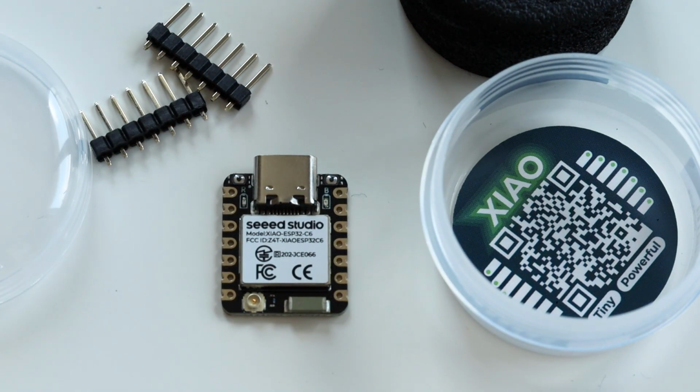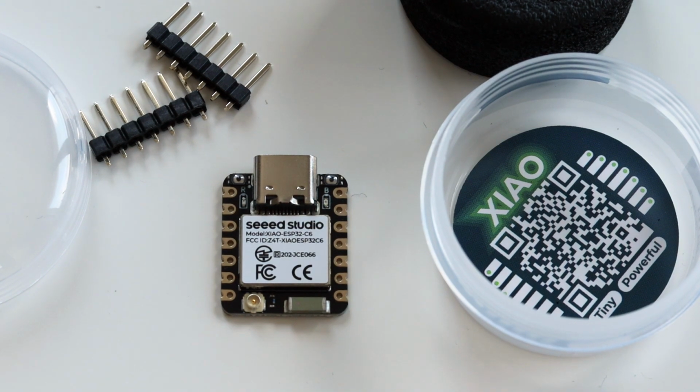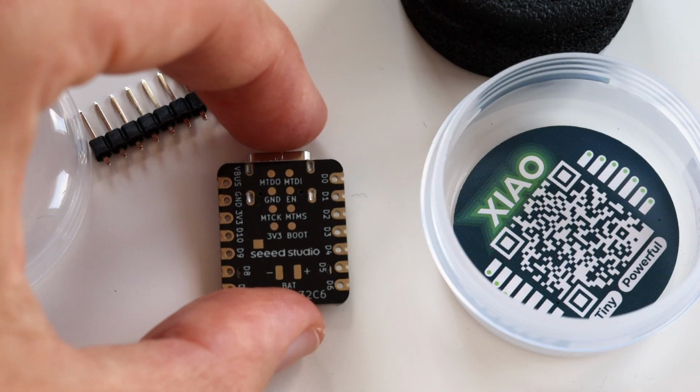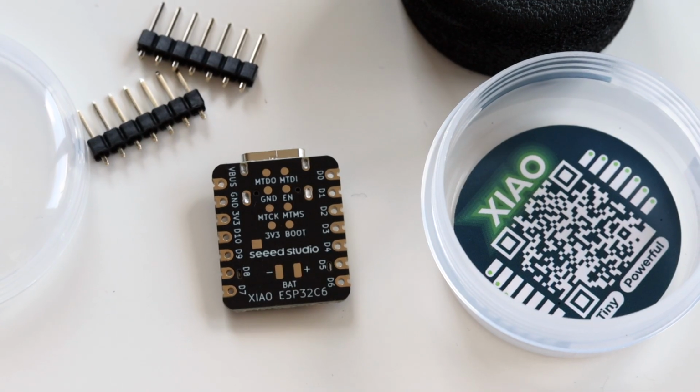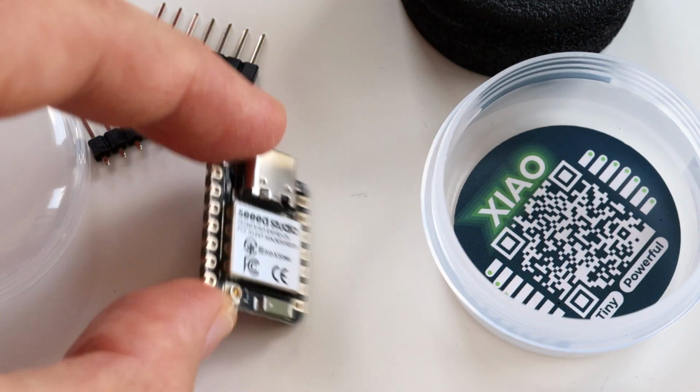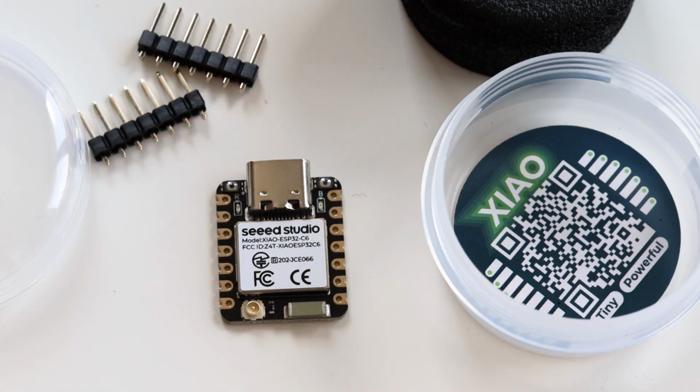ESP32-C6 features Wi-Fi 6, Bluetooth 5, and additional connectivity options for Zigbee and Thread. XIAO ESP32-C6 comes in a very small size of about 21 by less than 18 millimeters. It provides several GPIO pins, making it a very good choice for a project like the word clock. On top of that, it has a built-in onboard antenna.